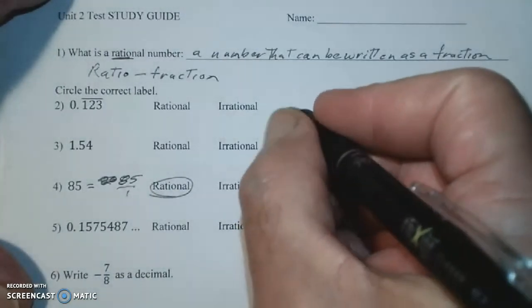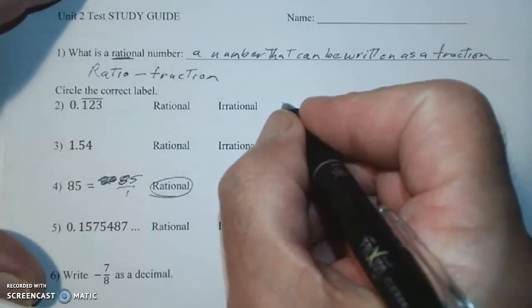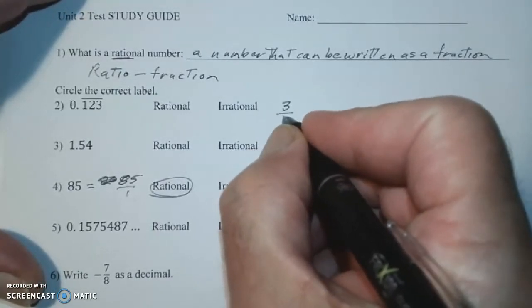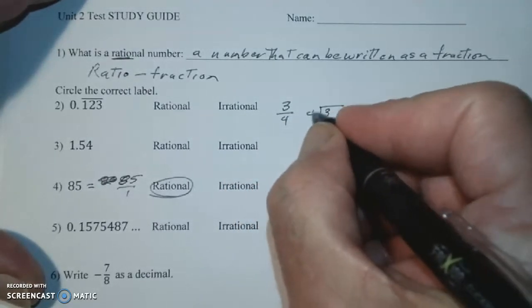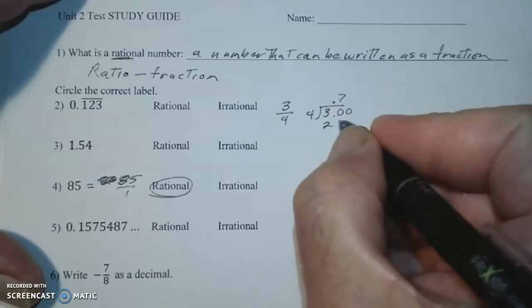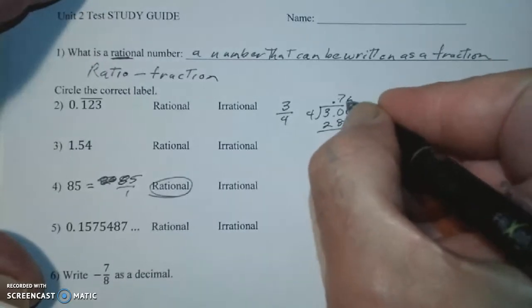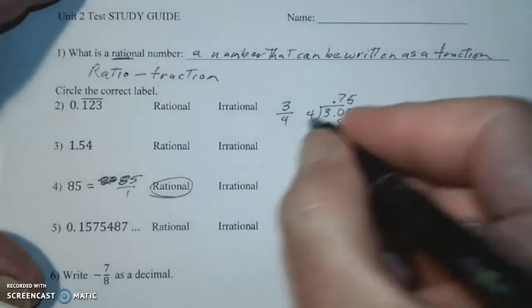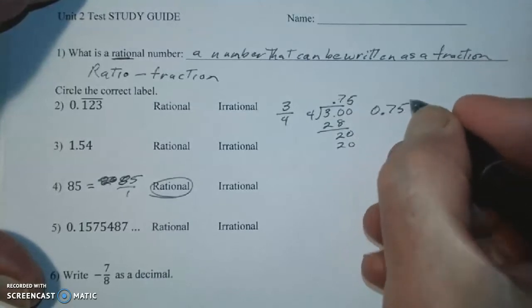The other thing you need to remember is fractions. When we change them to decimals, 3/4, you would do 3 divided by 4, and you would say that goes 7 times, 28, subtract, you get a 2, then it would go 5 times. 3/4 as a decimal is 0.75.